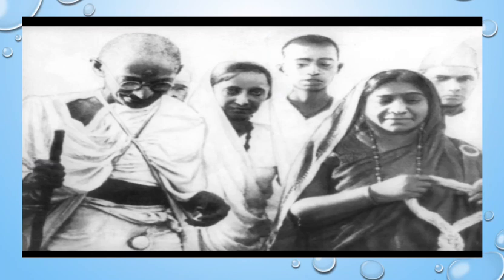Here can you see, children, on the right is Sarojini Naidu, another famous freedom fighter who joined Mahatma Gandhi in the Dandi March. Along with her, there were many other revolutionaries and freedom fighters who joined Gandhi and supported him for this Dandi March.